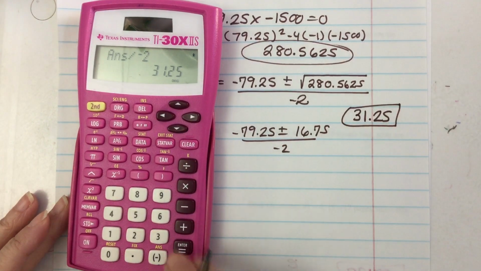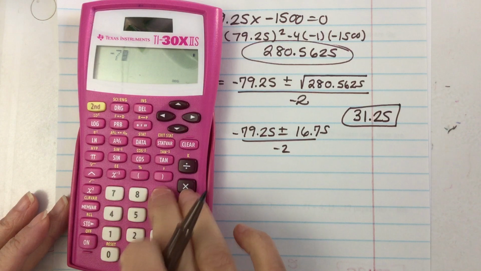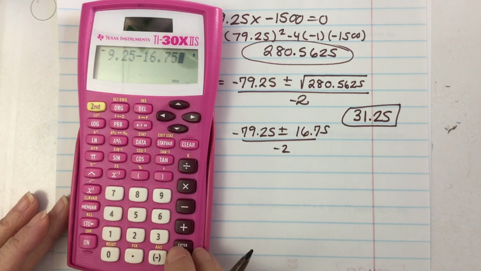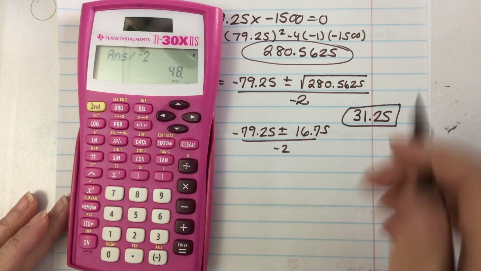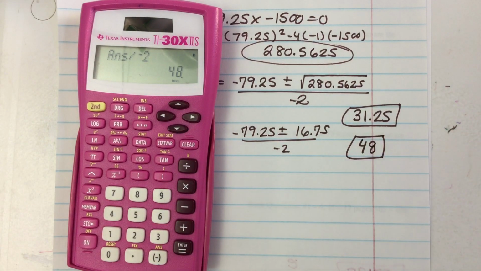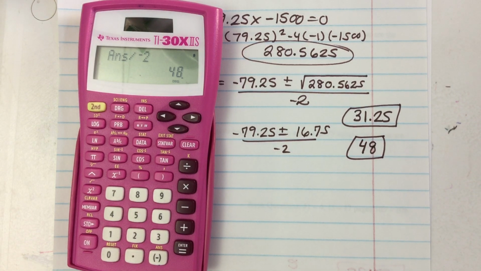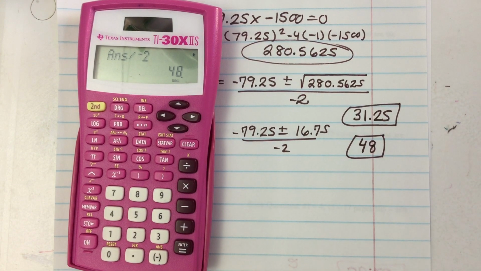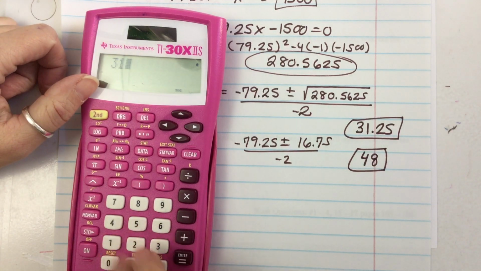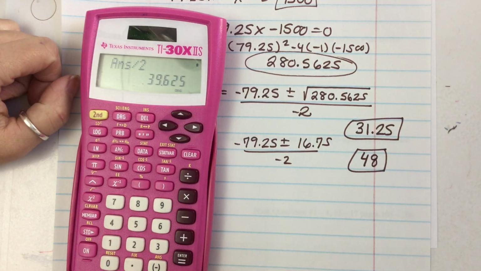31.25. Okay, got it. If I take the other one, negative 79.25 minus 16.75 divided by negative 2, 48. Okay, so those should be the two numbers. Now we want to go back and test them. The average of two real numbers has to be 39.625. To find the average, you add the two values, divide by 2.